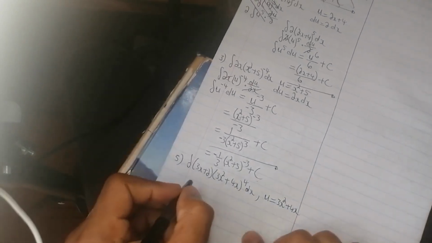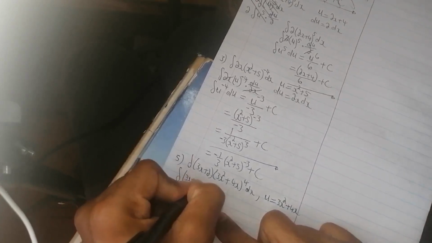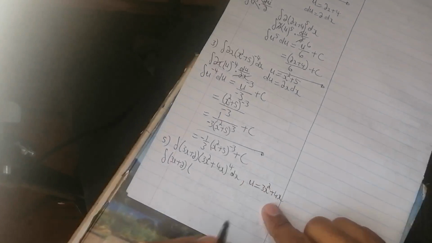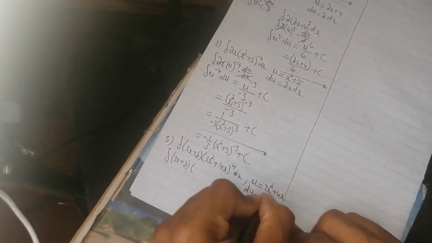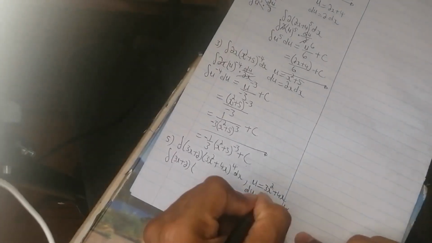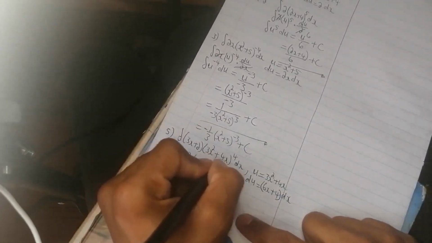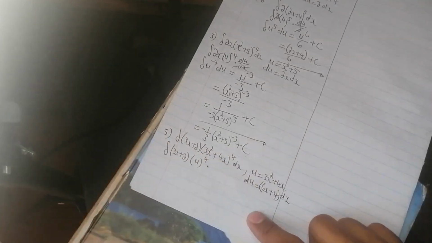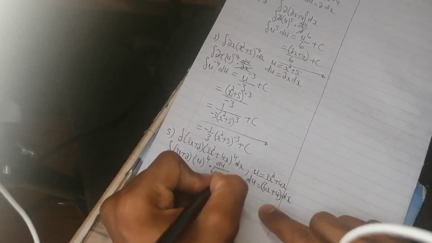But let's see. The integral of 3x plus 2, where I see this, I'm writing u, but before I do that, let me differentiate this. Du equals 6x plus 4 dx. Do this so that you don't make any mistakes. So you have this as u to the exponent of 4. What is your dx? That is du divided by 6x plus 4.